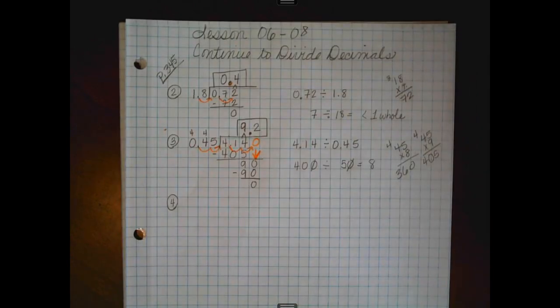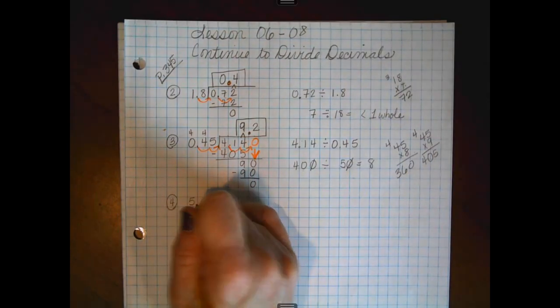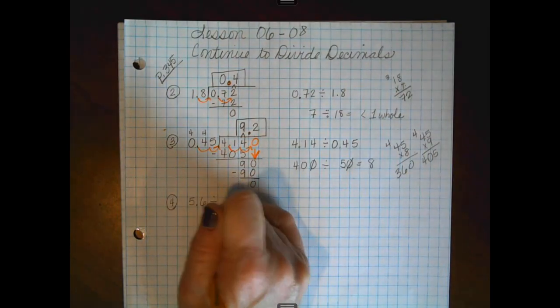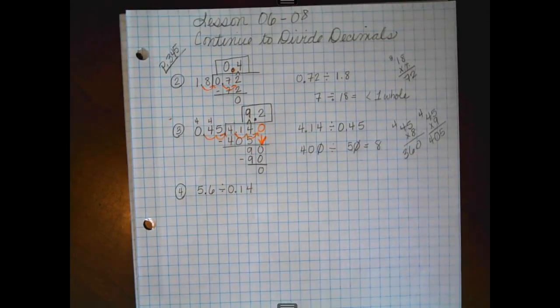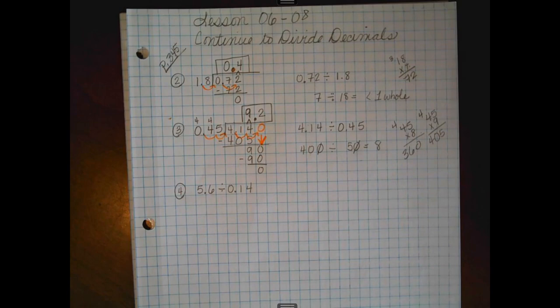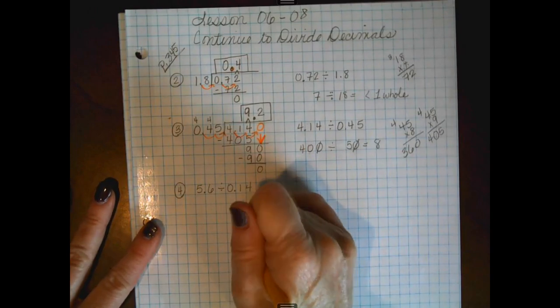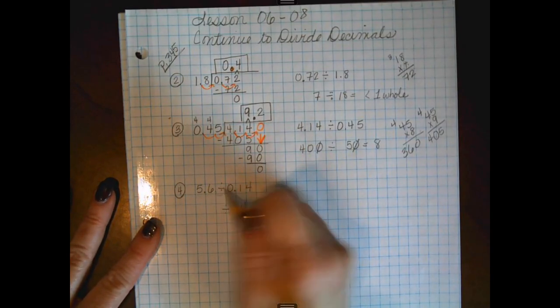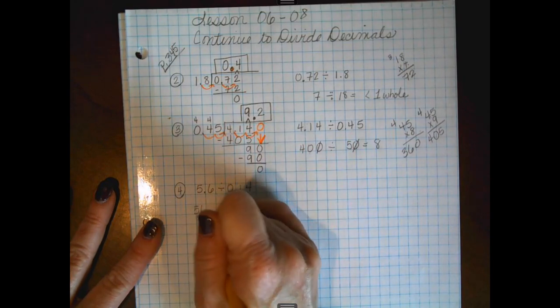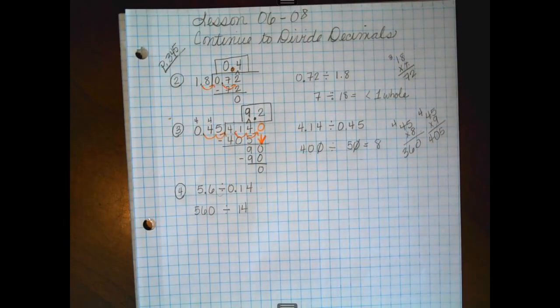So number 4, we have 5 6/10, and we're going to divide it by 1400. So this one is written in our book as a number sentence, okay? So don't forget, we're going to need to use the divisor to make the whole number. So actually 14 would be our divisor. We'd move that decimal 2 places to the right. So we're really dividing 560 by 14.